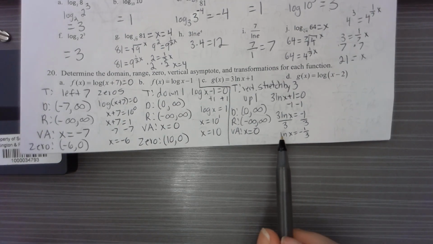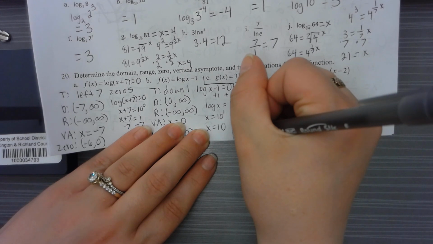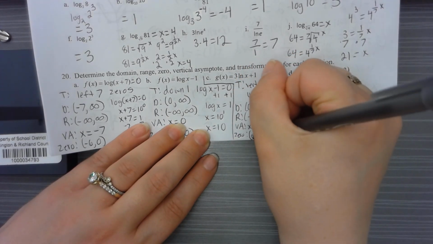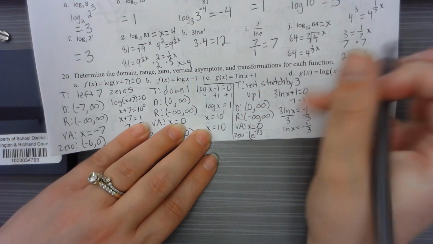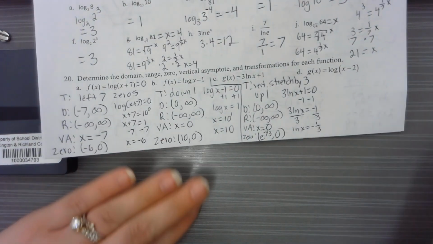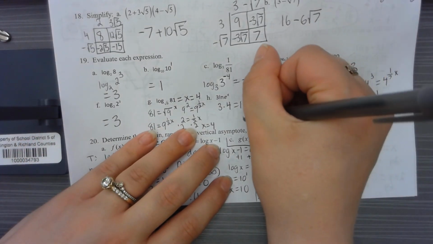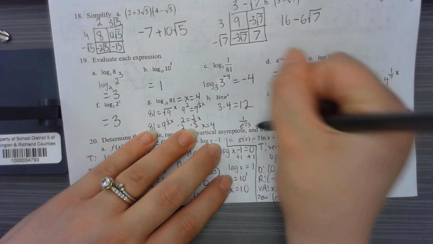So if we do that, the base would be e. So our 0 is going to be e to the -1/3, 0. Or you could also write that as 1 over e to the 1/3.